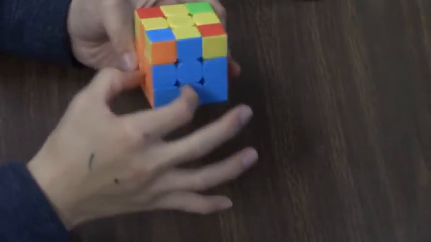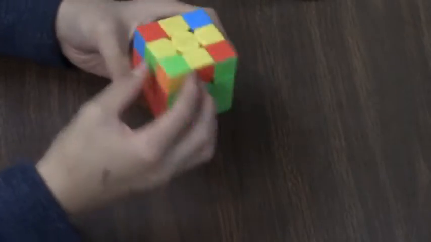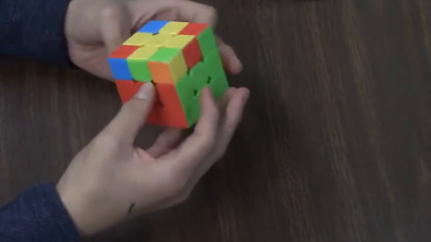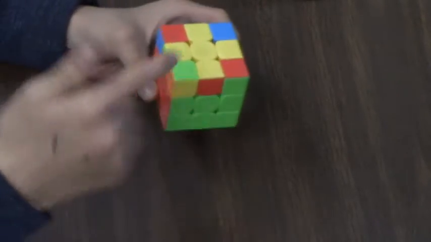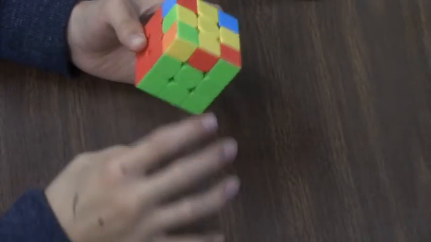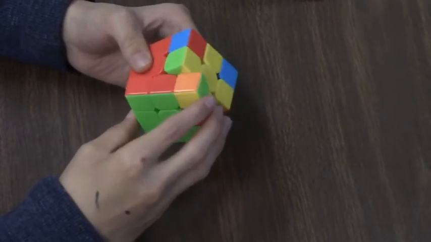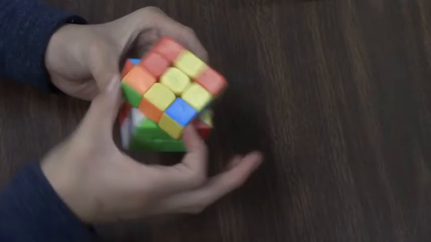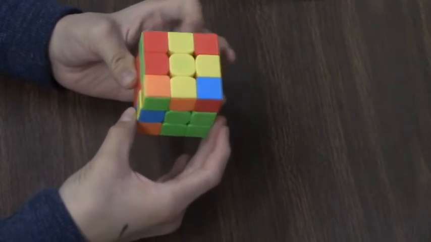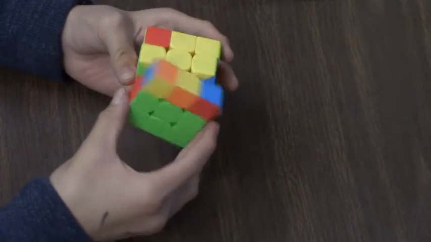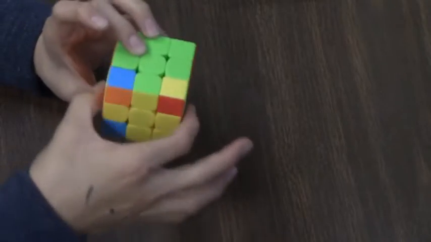So next you want to match these edges up. So these aren't correct. So hold the incorrect one, one facing you, one facing the right, and then do this algorithm. And then you have them all matched up.